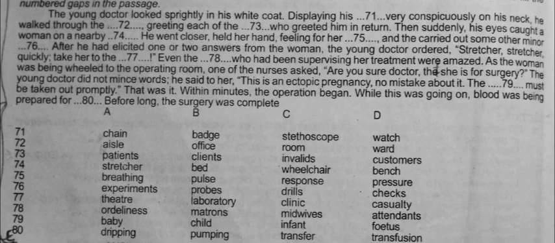That was it. Within minutes, the operation began. While this was going on, blood was being prepared for transfusion. Before long, the surgery was complete. So that is section 6. We have been able to look at sections 1, 2, 3, 4, 5, and 6.